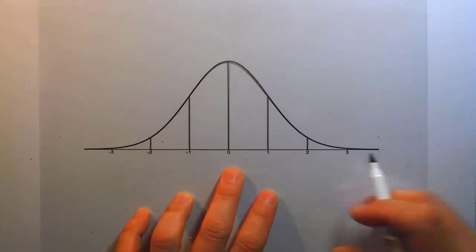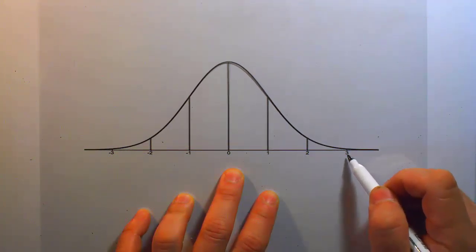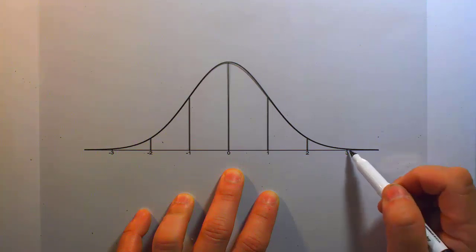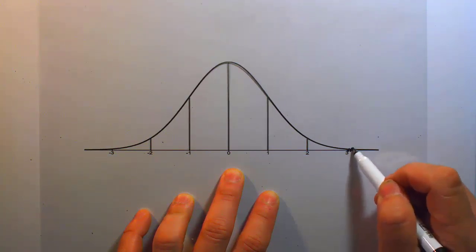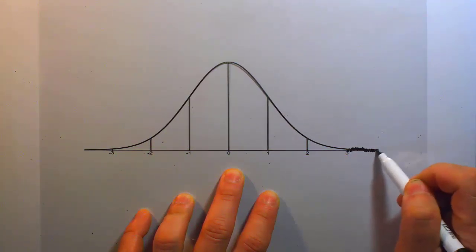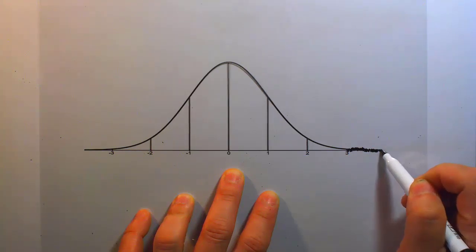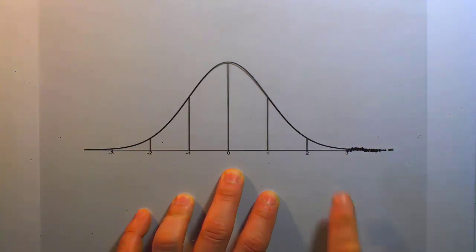Looking at the chart we have built right here, 3 standard deviations above the mean is here. And so the area that we drew, equivalent to this much shading, is above the mean, all that accumulated tiny tail to the right-hand side of 3. That's all we're looking at.